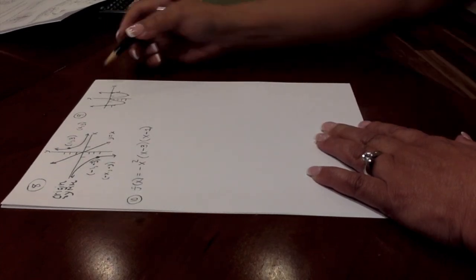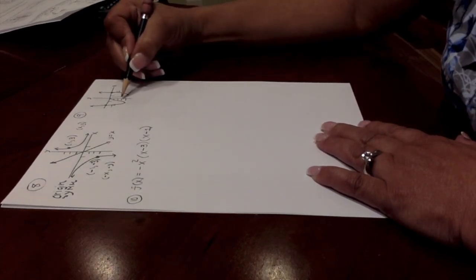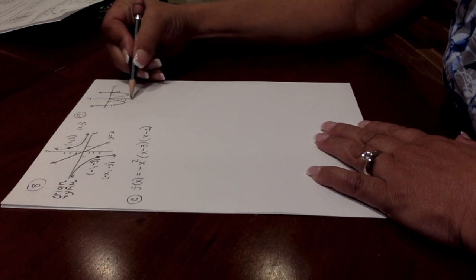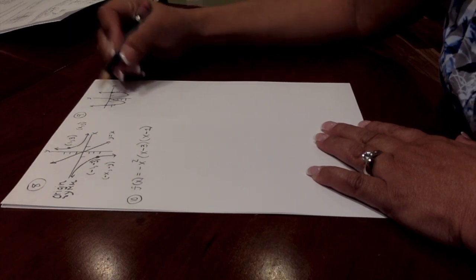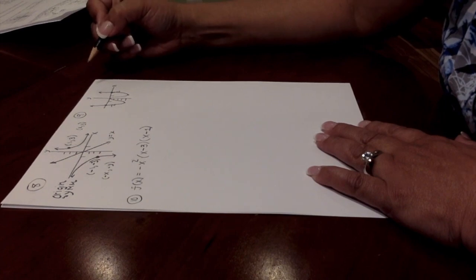Okay, for number 9, that one's pretty clear to see that if you were to crease the paper right here, you have a matching image on either side. So this one has y-axis symmetry.